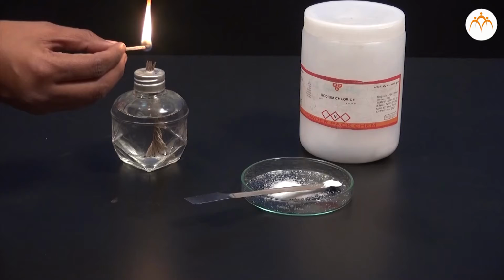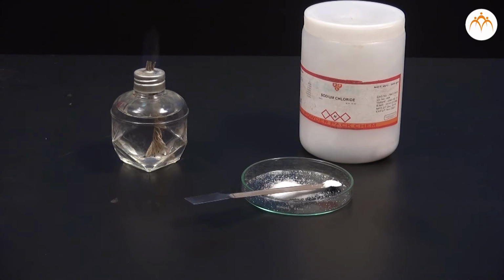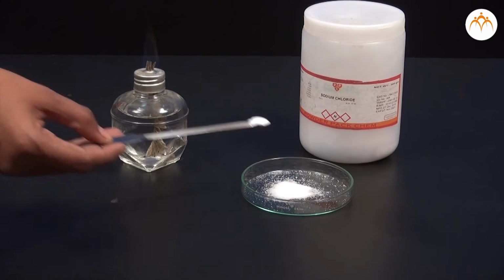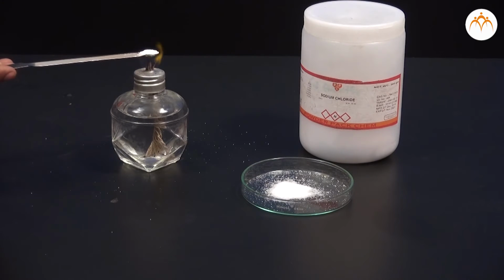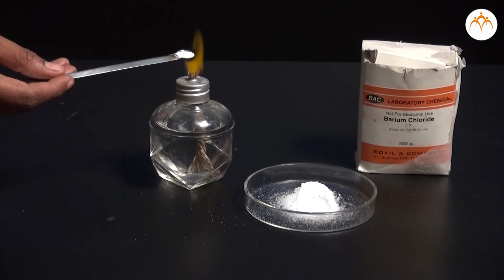Properties of ionic compounds. To learn about the properties of ionic compounds, let us perform the following activity. Take a sample of sodium chloride, potassium iodide, barium chloride. Take a small amount of sample on a metal spatula and heat directly on the flame. Repeat this with other samples.